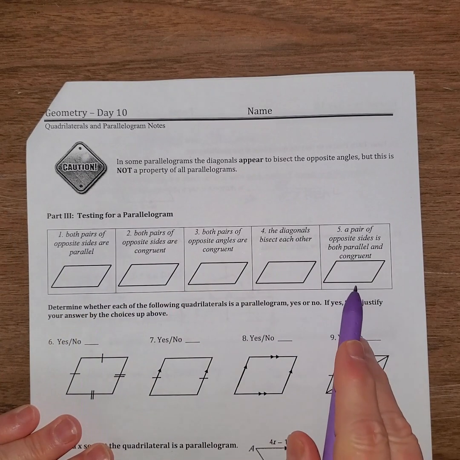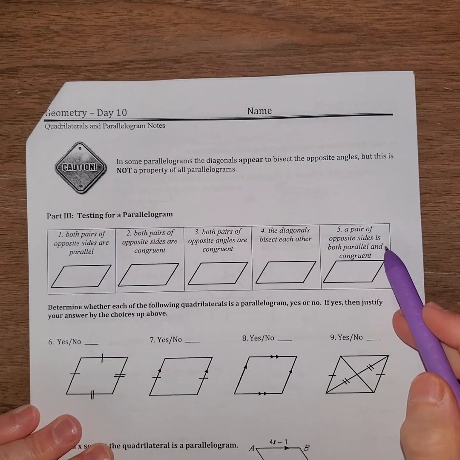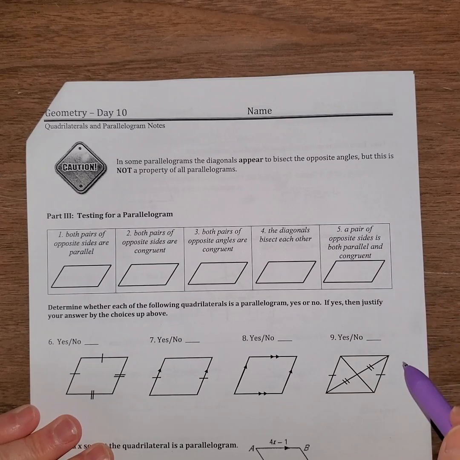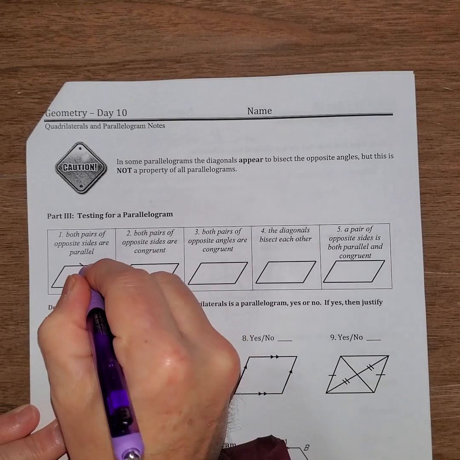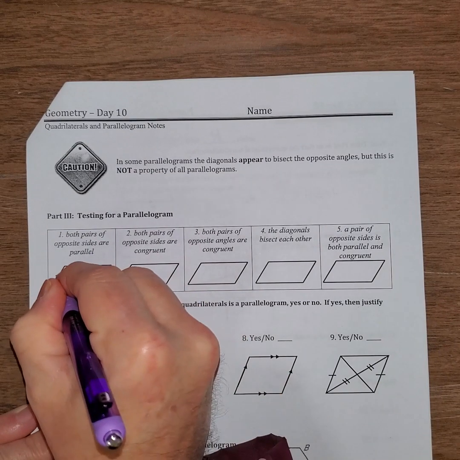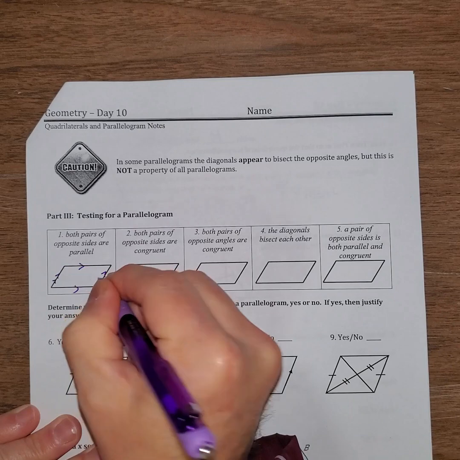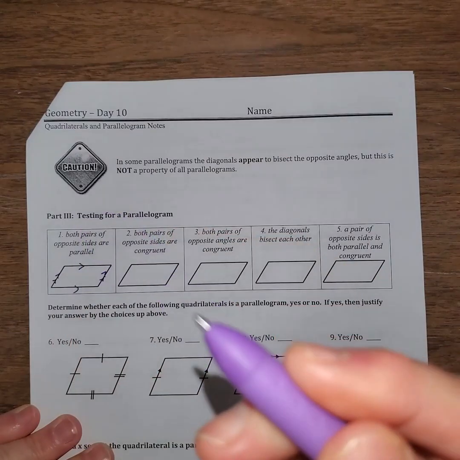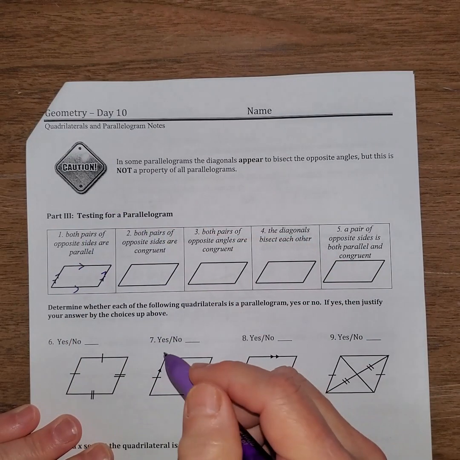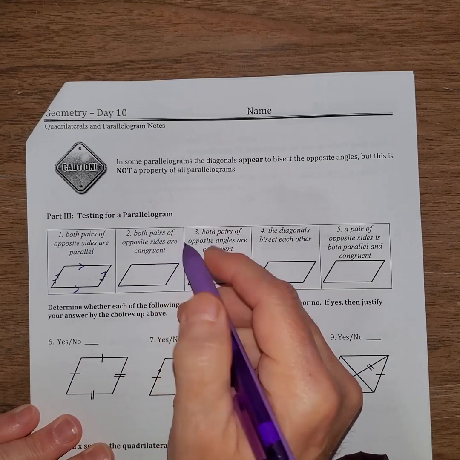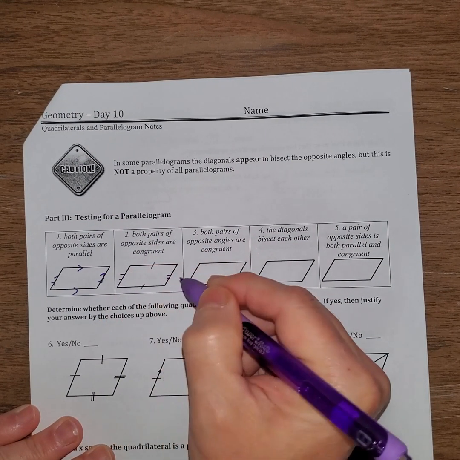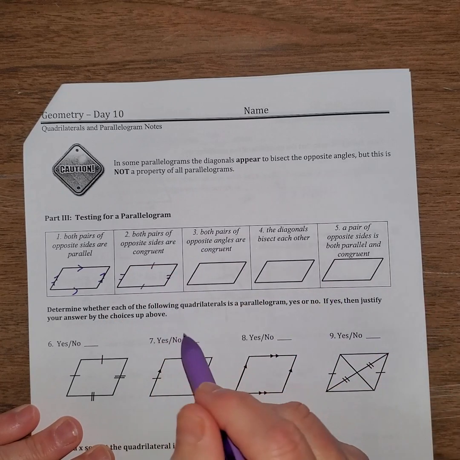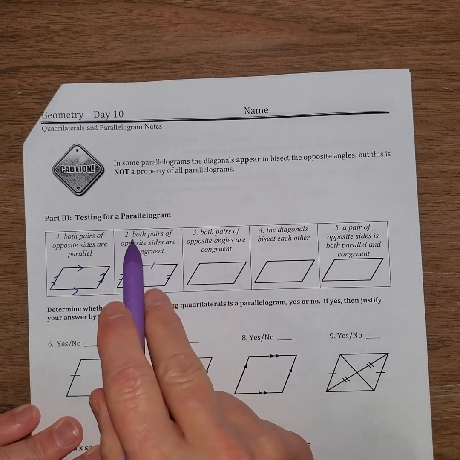Now this last one's weird. A pair of opposite sides is both parallel and congruent, okay? So this one says if both pairs of opposite sides are parallel, so if this one and this one are parallel and this one and this one are parallel, then guess what? The four-sided shape is a parallelogram, okay? So if this one has opposite sides that are congruent and you find that out, then you say, oh, well, it's got to be a parallelogram, okay? Because of this reason number 2.